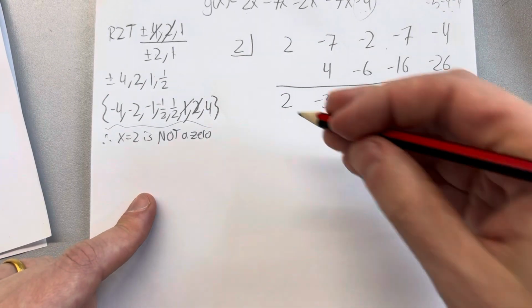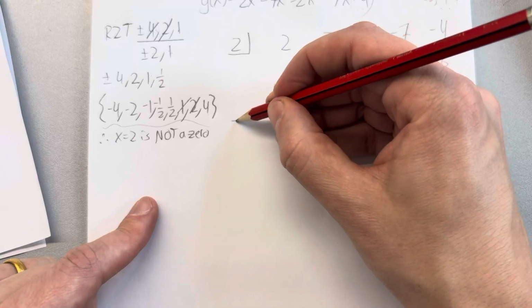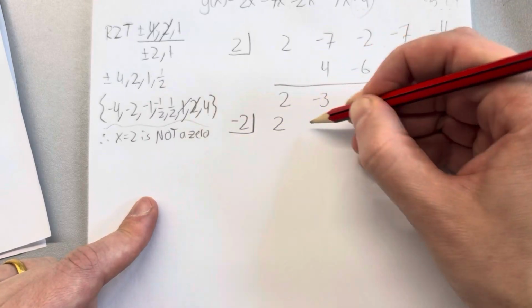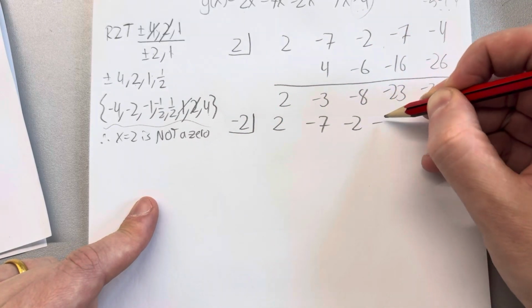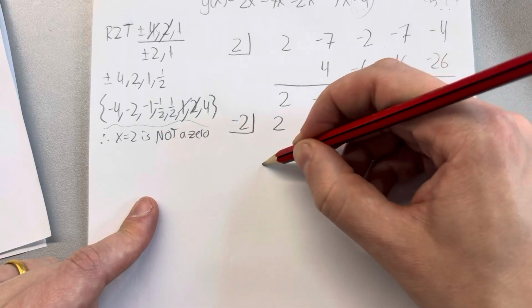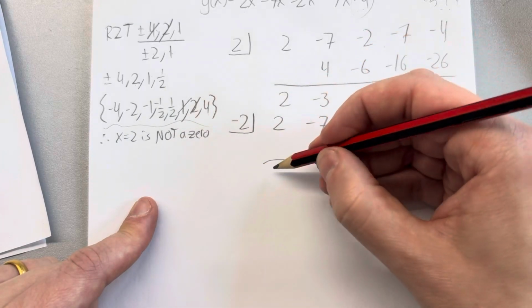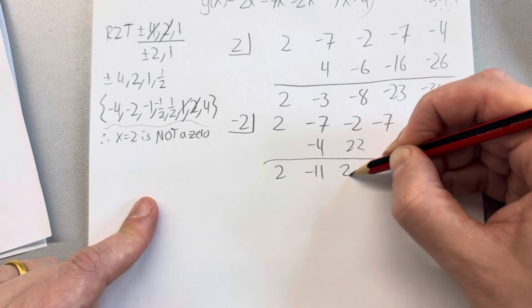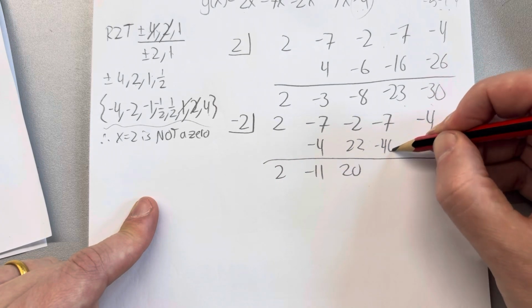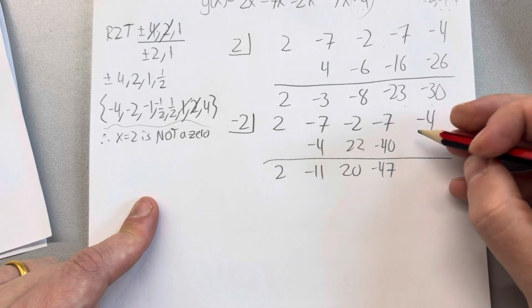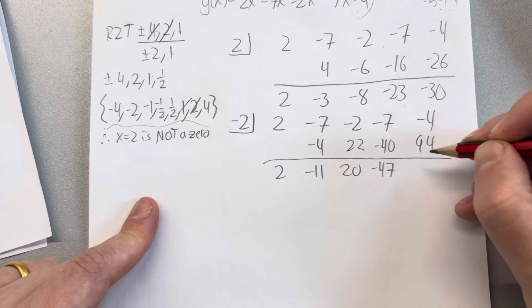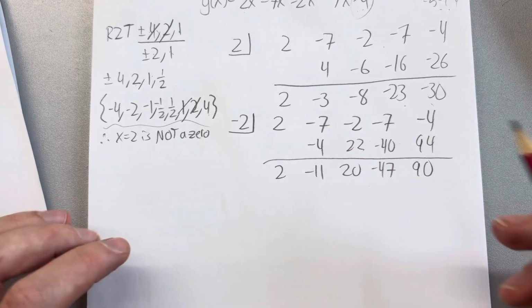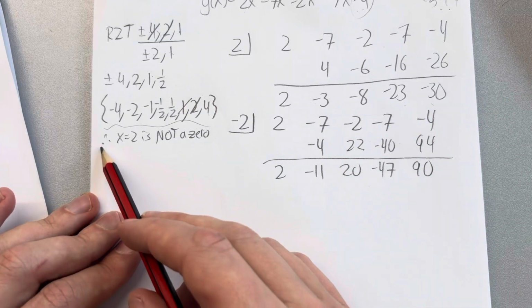I don't want to check 4. Let me check negative 2. Maybe it'll give me a chance to explain the lower bound test. Let's check negative 2. Ooh. Okay, this gives me a chance to explain the lower bound test, because what do we see here?